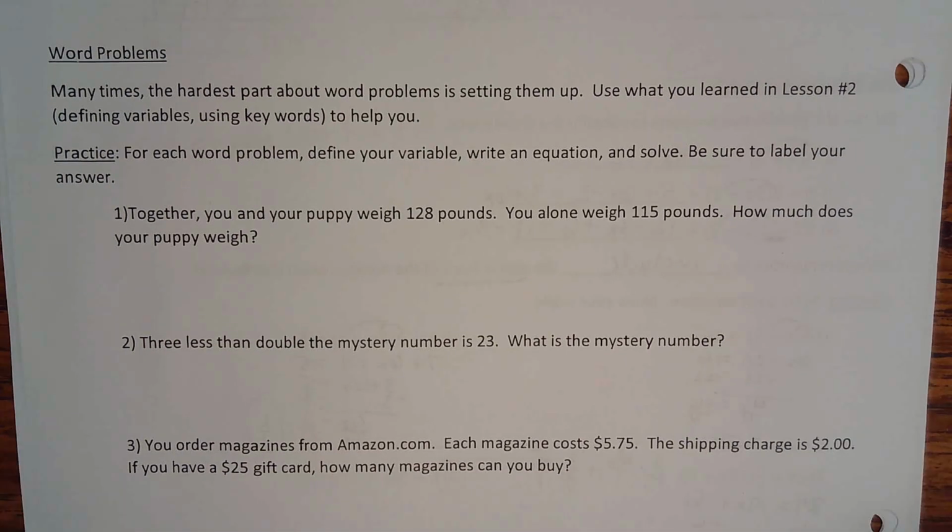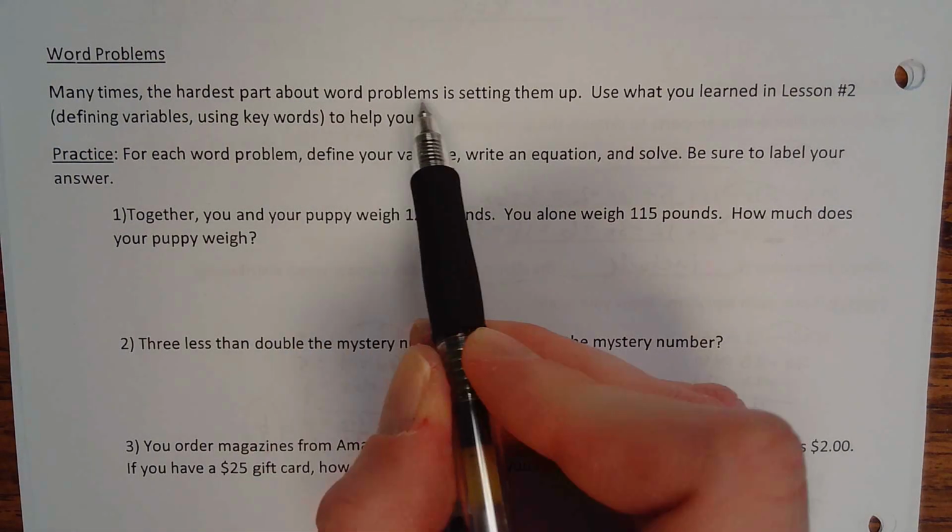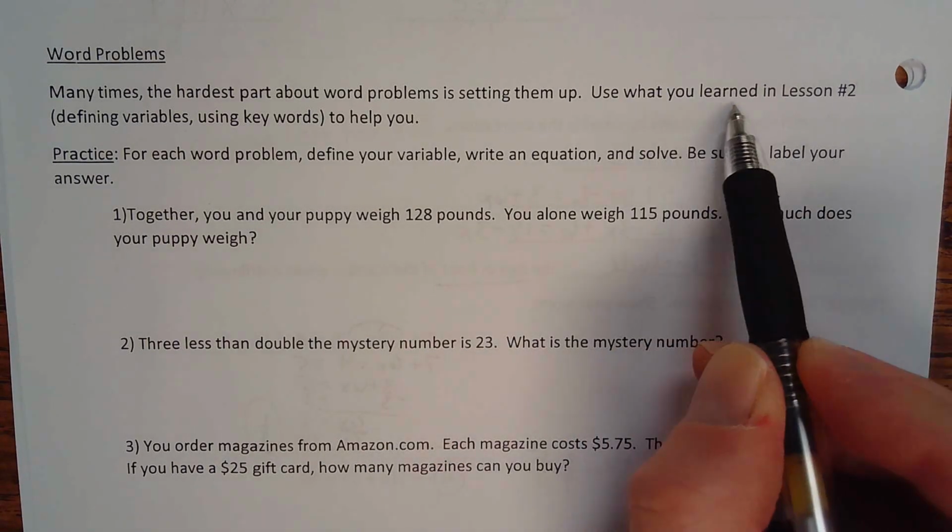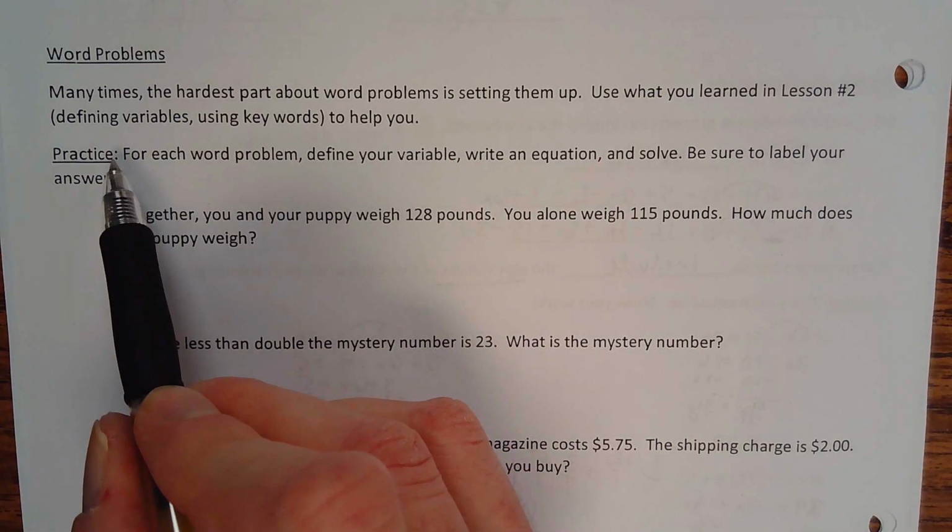Word problems. Don't get overwhelmed with these. Some people just look at the words and say, "Oh, it's a word problem. I'm not doing it. It's too much work." Just try it. Give your best shot, especially on any sort of standardized test. You're going to have to do word problems, so we want you to know how to do them. It says, many times the hardest part about word problems is setting them up. Use what you learned in lesson 2, defining variables and using keywords to help you.